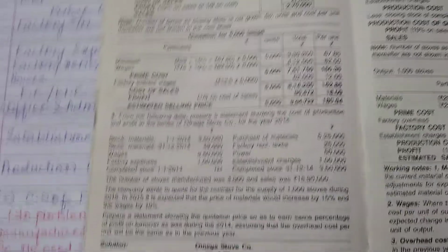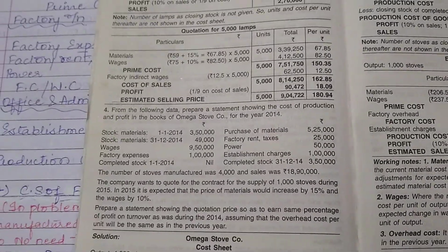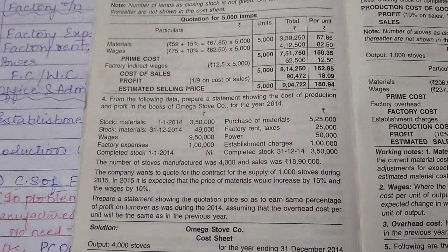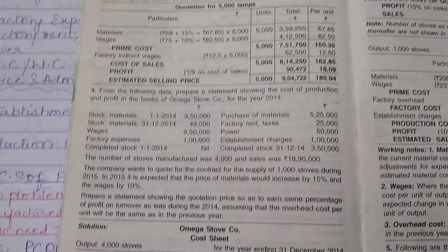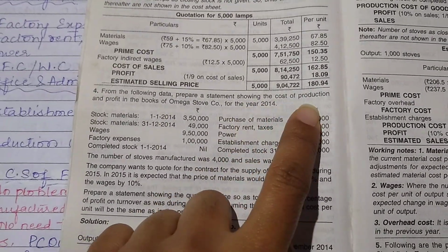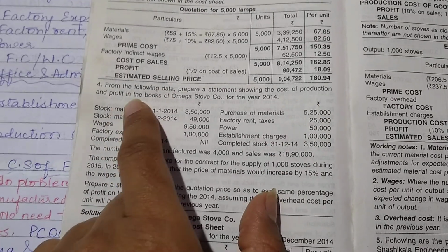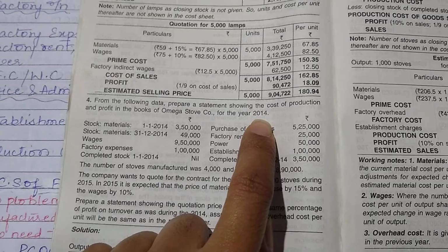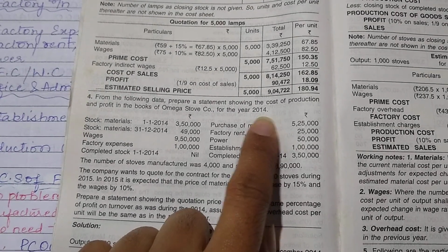Good morning, students. Last class we calculated your third problem. In today's class, let us go on with your fourth problem. From the following data, prepare a statement showing the cost of production and profit in the books of Omega Stove Company for the year ended 2014.